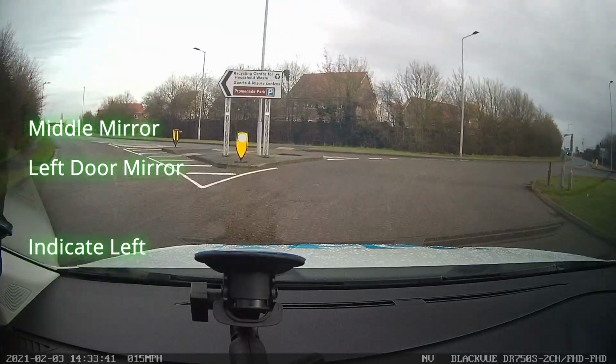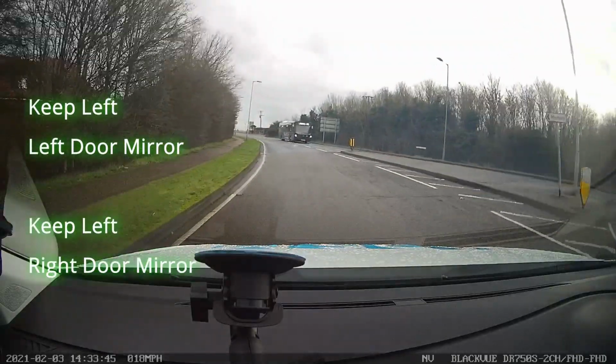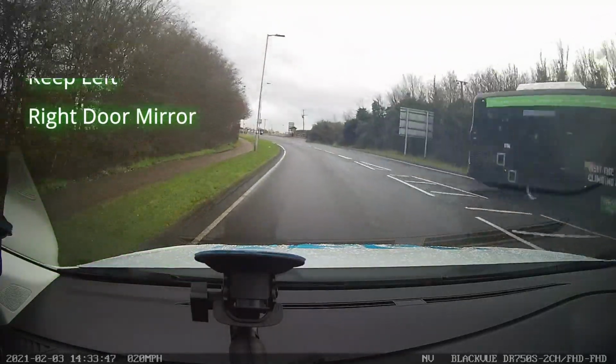Middle mirror, left mirror, indicate left. Check your right door mirror, keep left, check your left door mirror, check your right door mirror as you leave the roundabout.